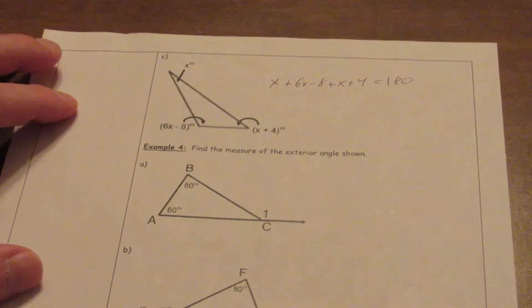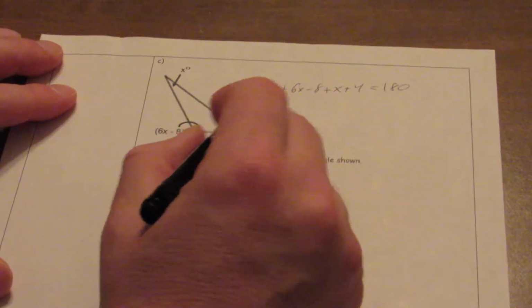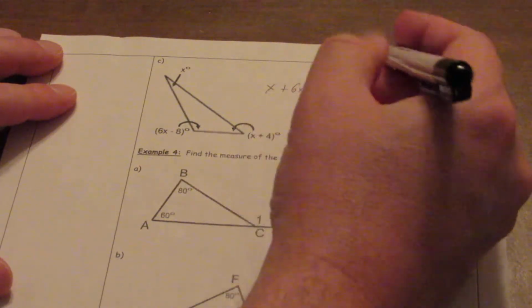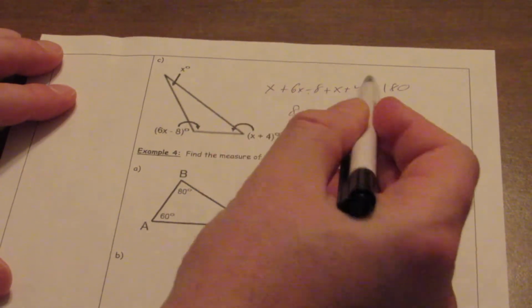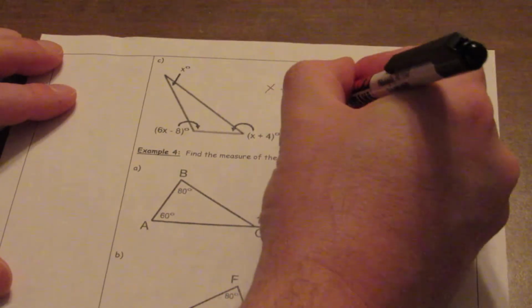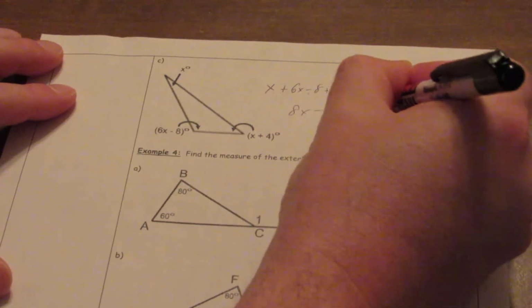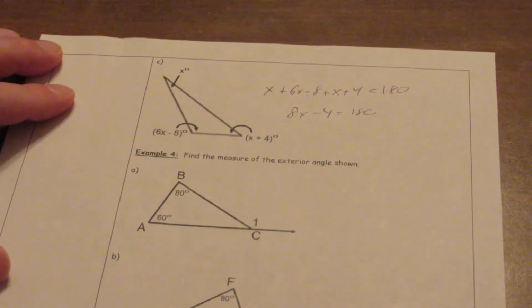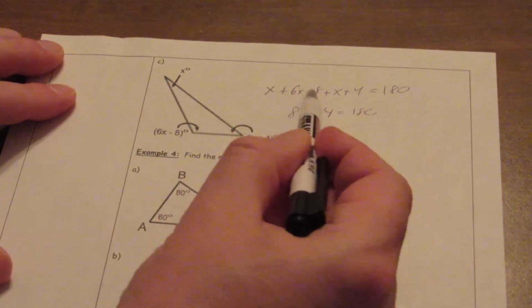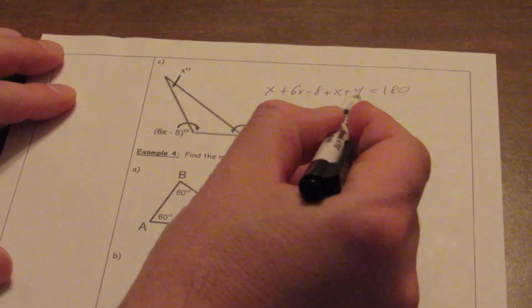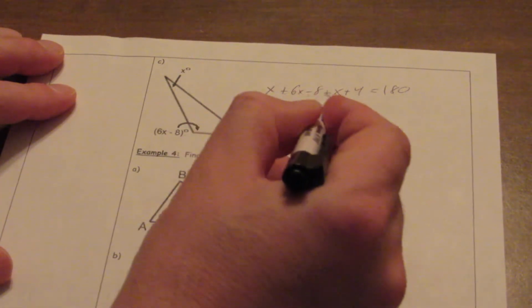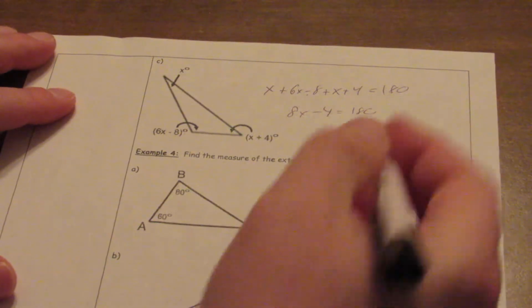Then I'm going to combine like terms. So I have x, 6x, and x. That adds up to 8x. And then I have negative 8 and plus 4. That'll give me minus 4, equals 180. Watch how you're using your signs here. The sign in front of it is the sign I'm using with it. So it's negative 8 plus 4. Positive 6x, positive x.